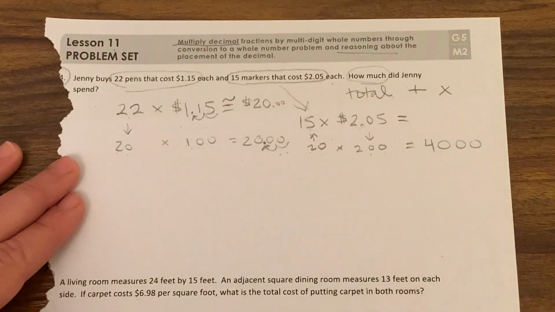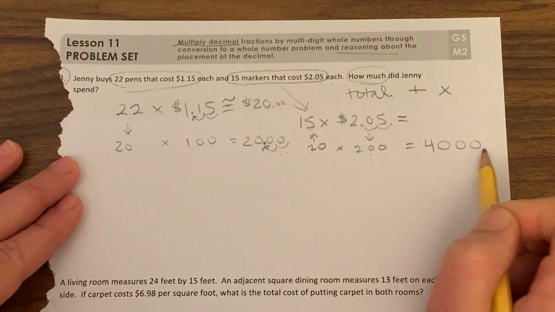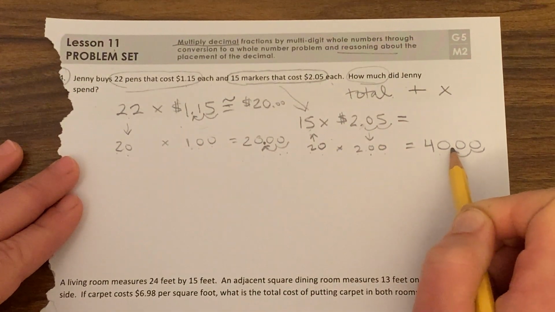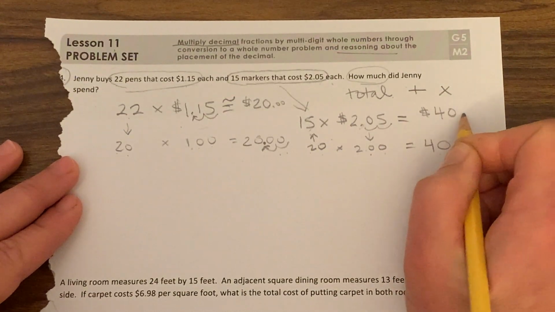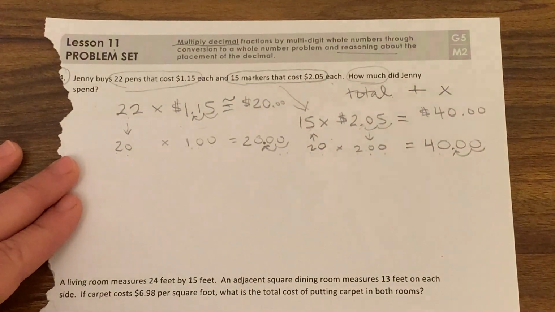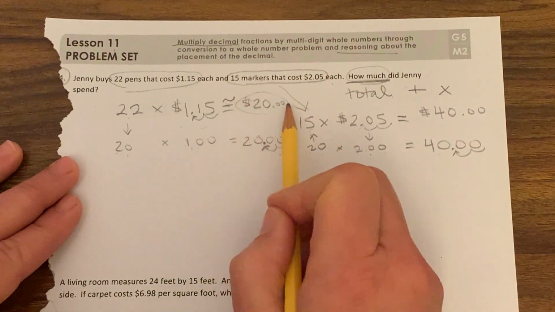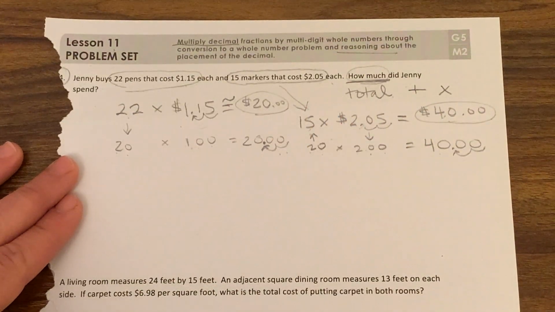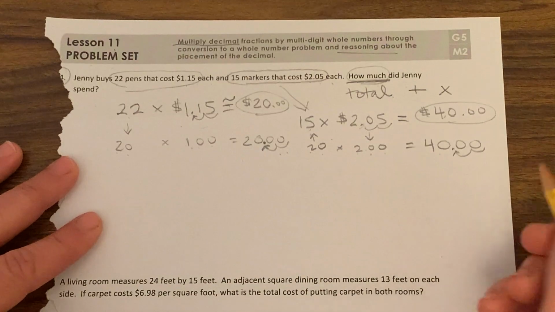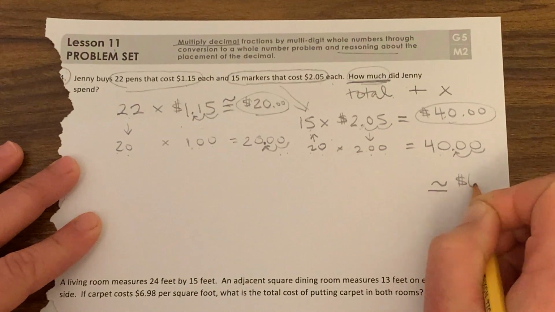You add it in. Where would the decimal go here? Don't guess. You have to count. You start here, 1, 2. Start here, 1, 2. Put it in. Okay, so that means these markers are going to cost about $40. Okay, now remember it wanted to know how much did Jenny spend? So we have to add this one and this one. I can do that in my head. $40 plus $20, what is that? The answer is $60. So I know that the answer is going to be about $60.